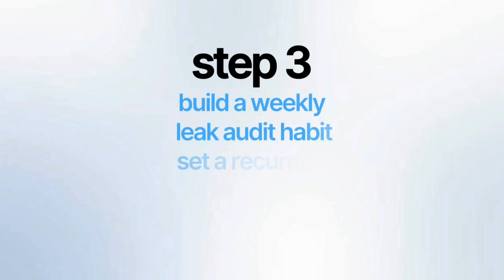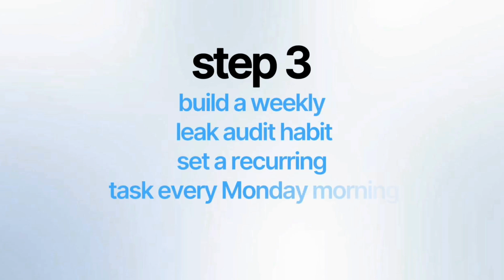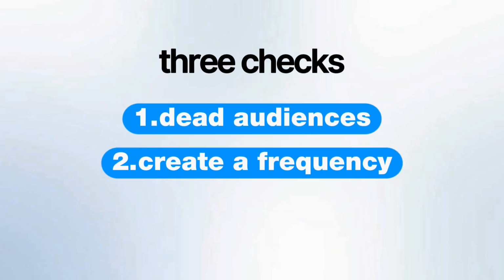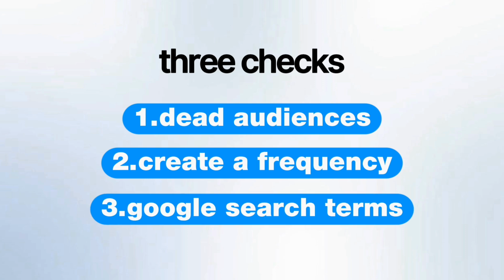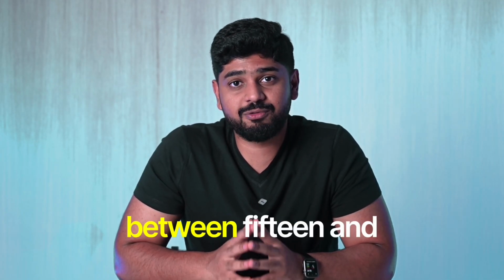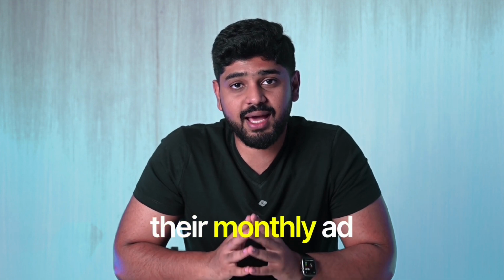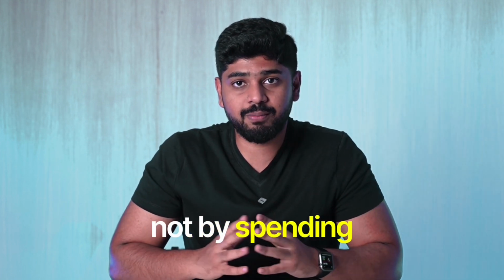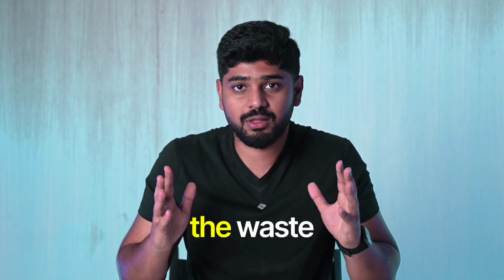Step 3. Build a weekly leak audit habit. Set a recurring task every Monday morning. 20 minutes, 3 checks. Dead audiences, creative frequency, Google search terms. This alone will save most e-commerce brands between 15 and 30% of their monthly ad spend. Not by spending more, but by stopping the waste.